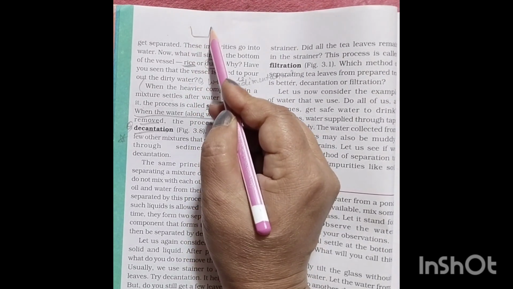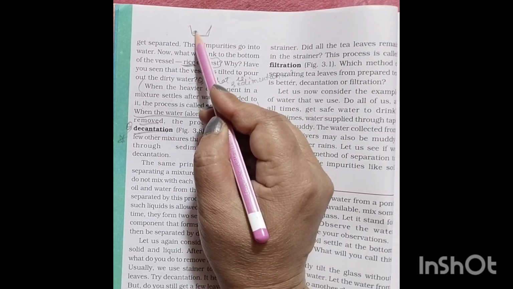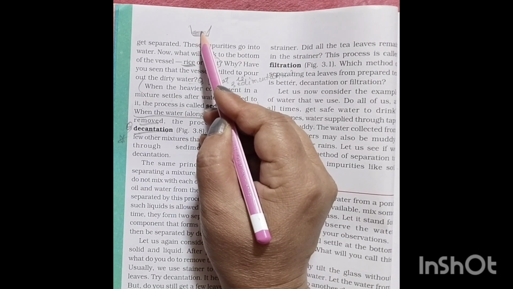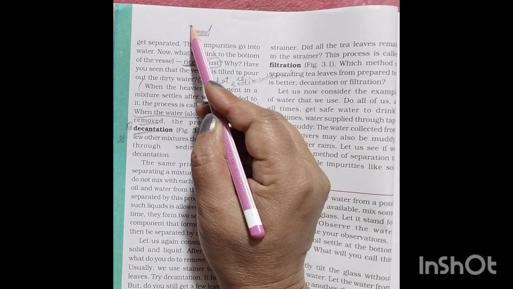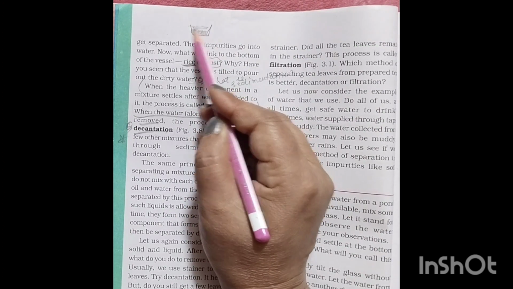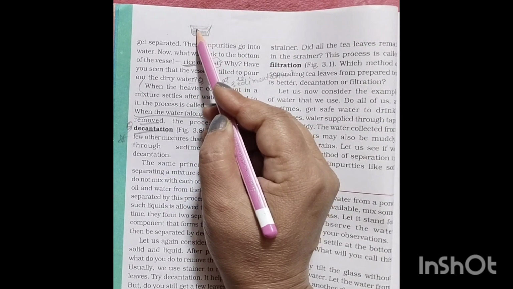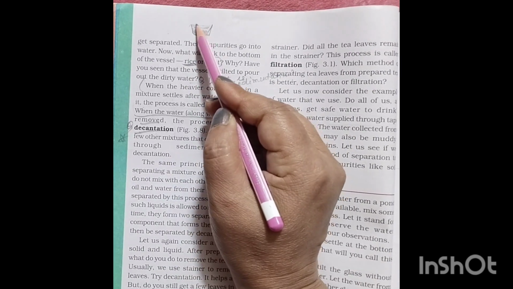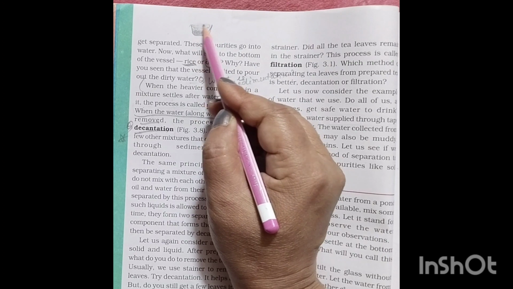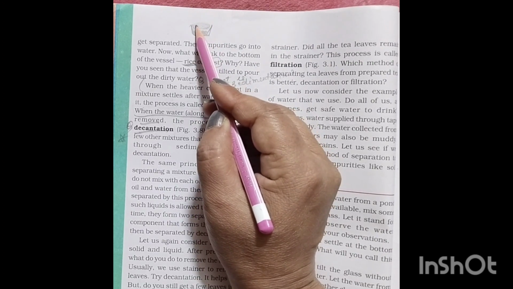I'm doing here. This is a container and rice. I'm going to wash the rice. I'm adding water to it. What happens? Rice, being heavier, settles down at the bottom and the impurities are present in the water.